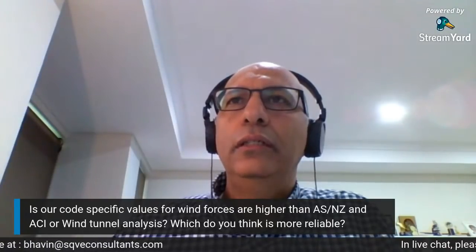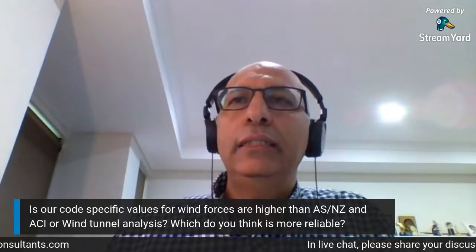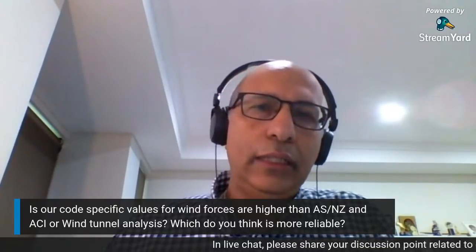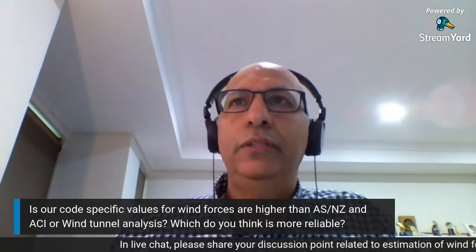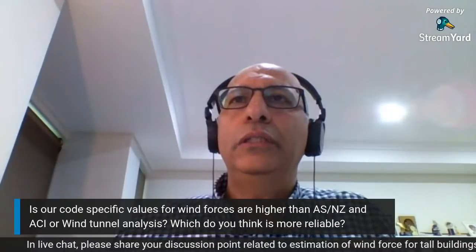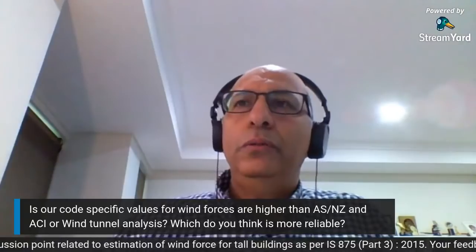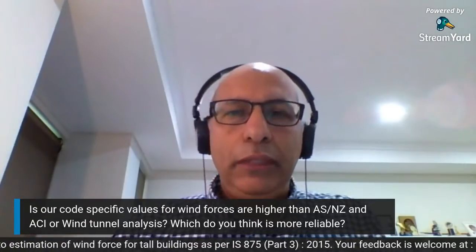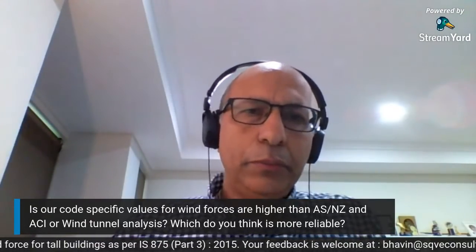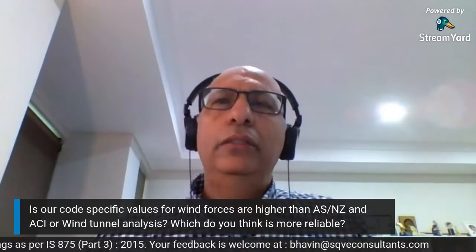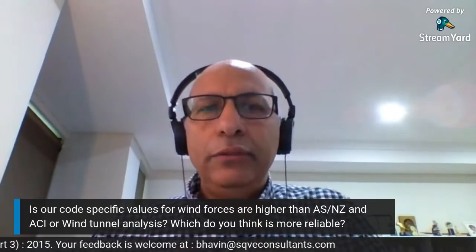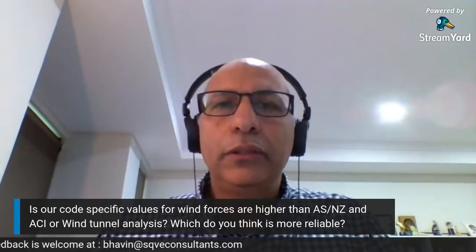Now, nearly all of these are exactly the same in other standards; the Australian standard says very similar exclusions. The reason is that once you go much higher than 150 meters, very small changes in the building geometry can have a very big effect on the crosswind response.